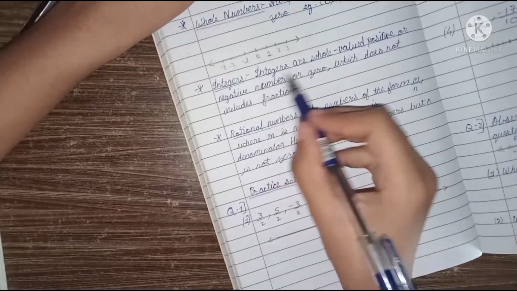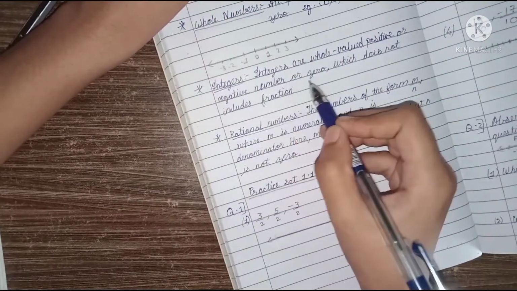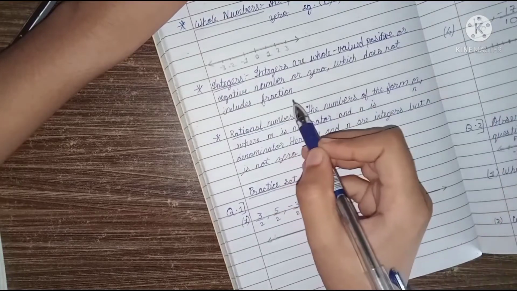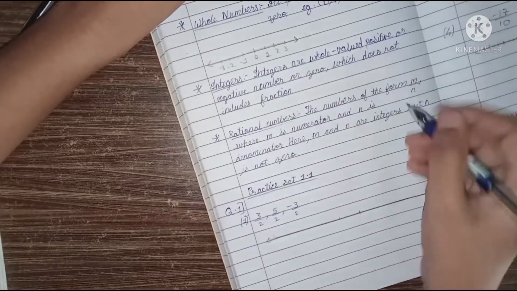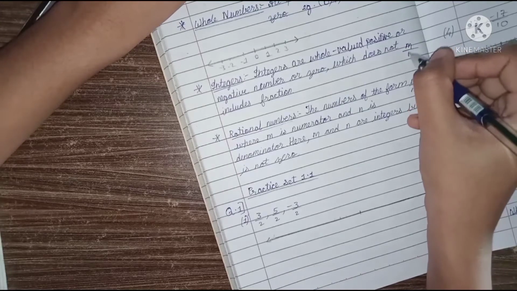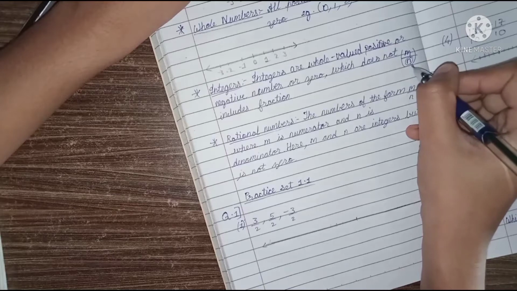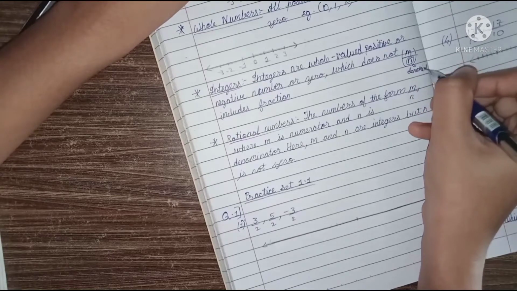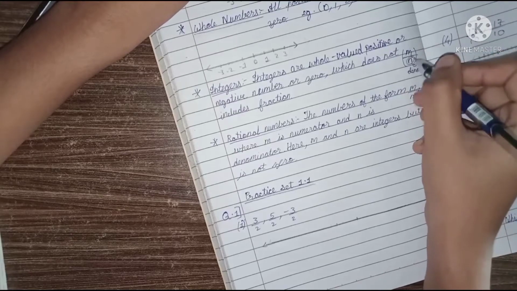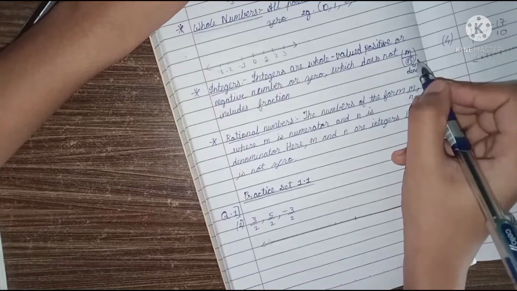Then what are integers? Integers are whole numbers, positive or negative, or 0, which do not include fractions. What is a fraction? The m upon n form, where m is the numerator and n is the denominator. So in integers we should not include the fraction form.